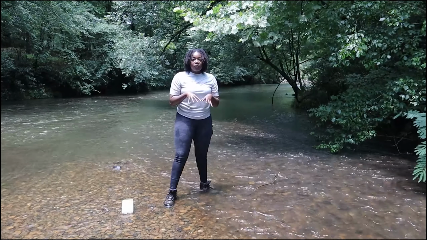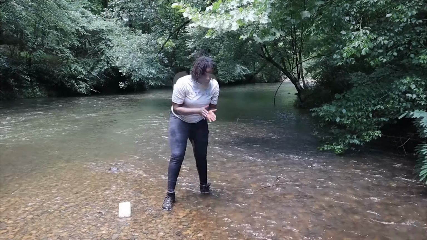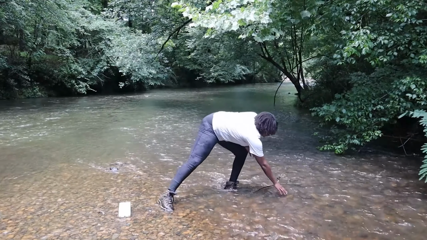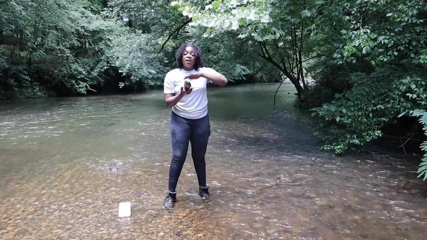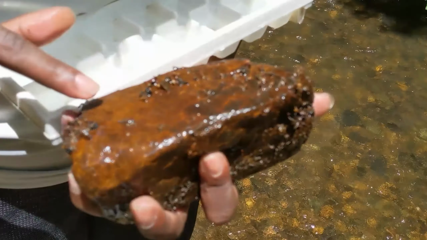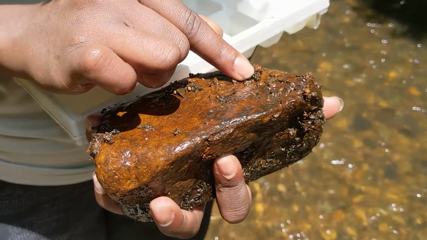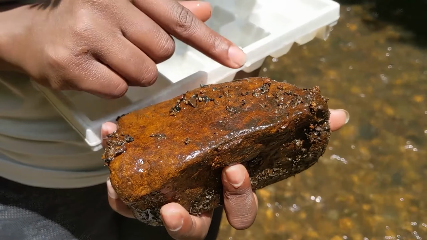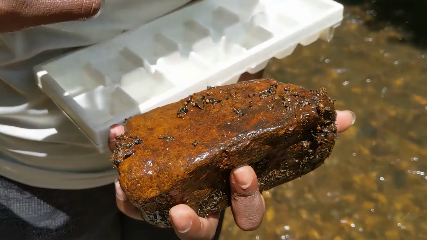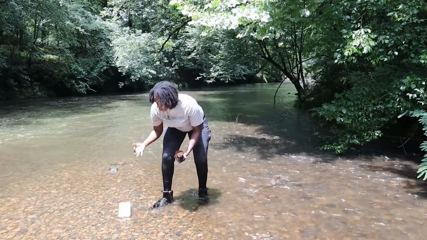So when you're looking for macros, you can find a rock, you can find a log, something that you can pick up. You're going to find a rock, turn it over, and the reason why you're picking it up and turning it over is because these macros are hiding. If they were on top of the rock or log, they would be fish food. So you want to turn it over, look very closely, and I have something right here. Looks like a flatworm. So you want to take your finger and be very gentle. Just wipe it off, and you want to put it in your tray.